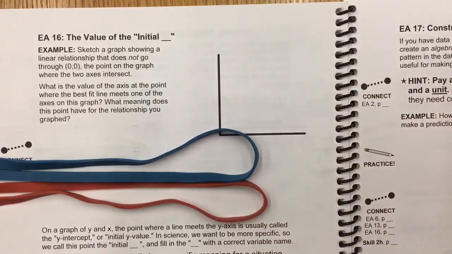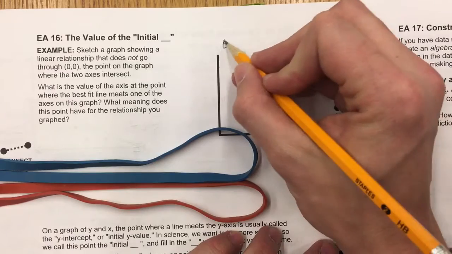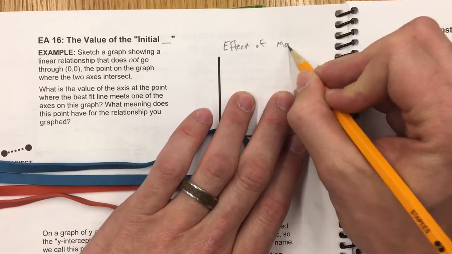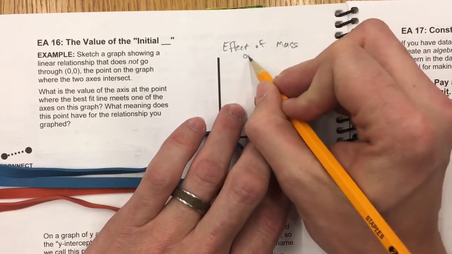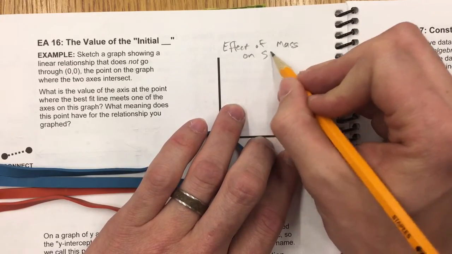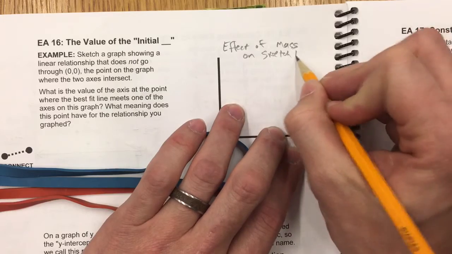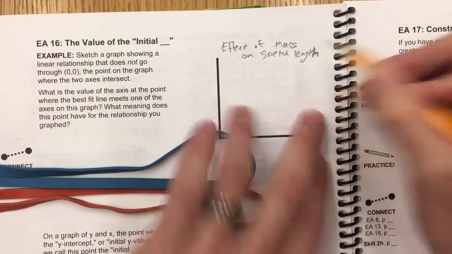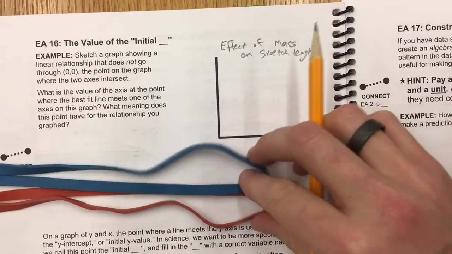In the experiment that we just did, the effect of mass on the length, or we can call this the stretch length of a rubber band, this experiment is a nice example of this.